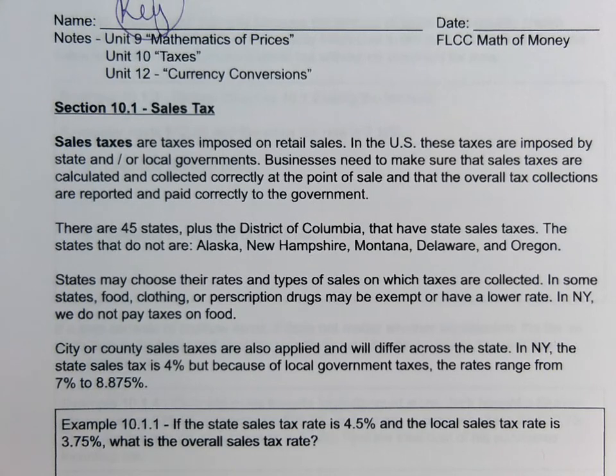So we're ready to start our next unit. It's actually our last unit. I like to call this one the mathematics of prices, and we add in two more topics. The first topic we're going to add in is sales tax.